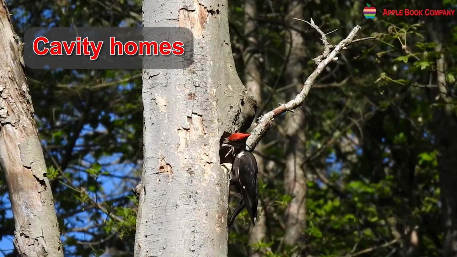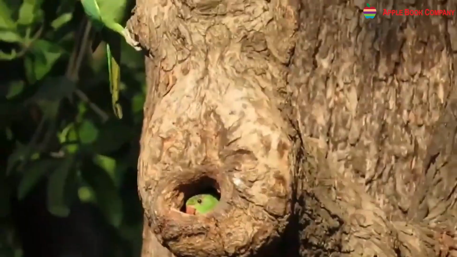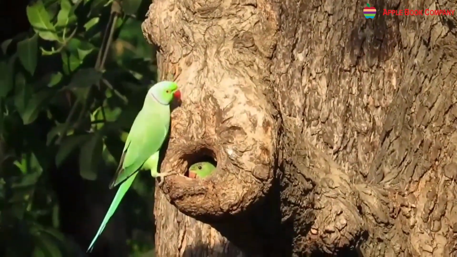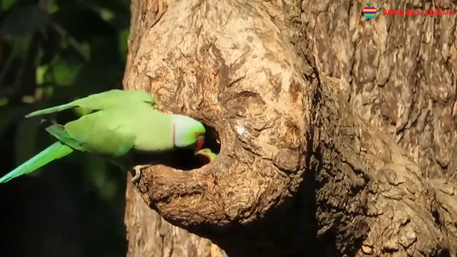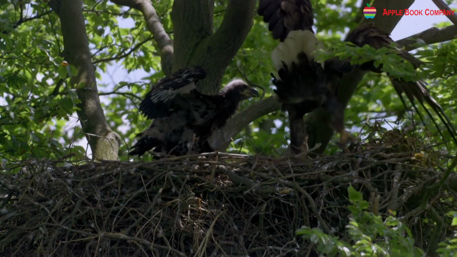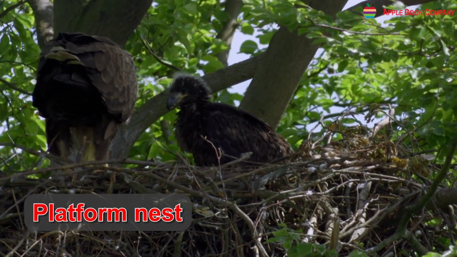Woodpecker has a strong beak. It uses its beak to make a cavity in the trunk. Birds like parrot cannot make a cavity themselves, so they live in the cavity homes made by others. Birds like eagles make flat nests. Such nests are called platform nests.